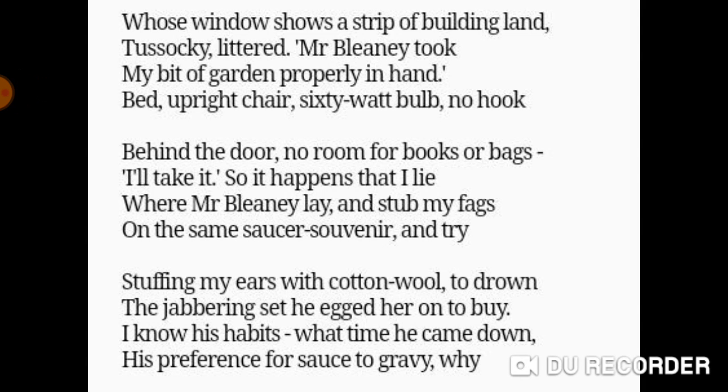Today we are going to discuss stanza number 2 of the poem Mr. Bleaney by Philip Larkin. We will explain it line by line in English. So let's start.